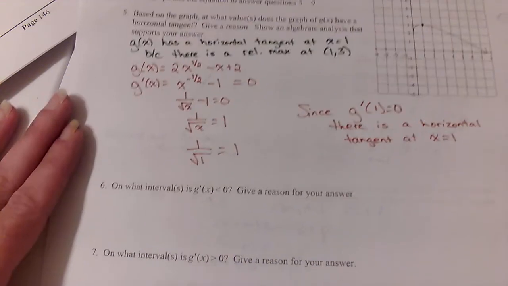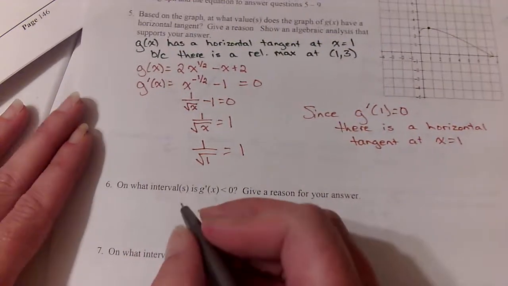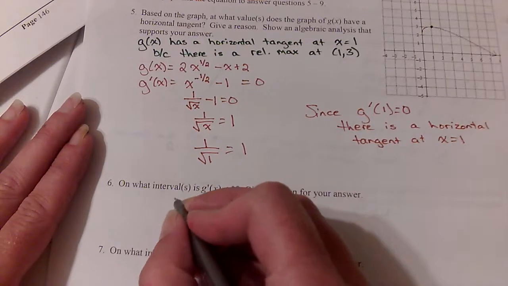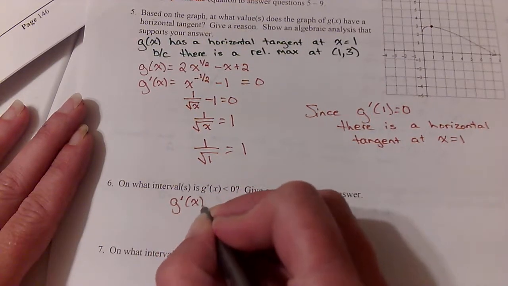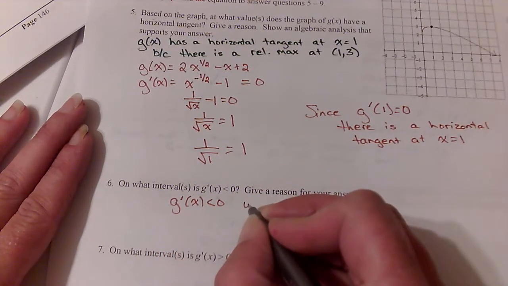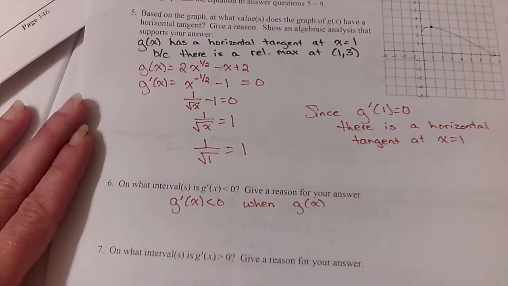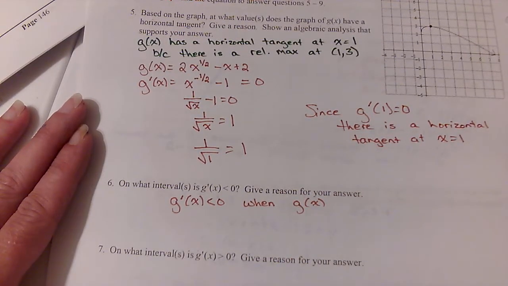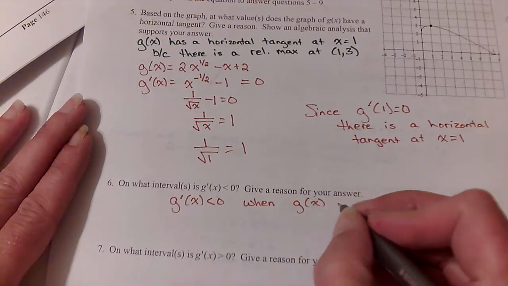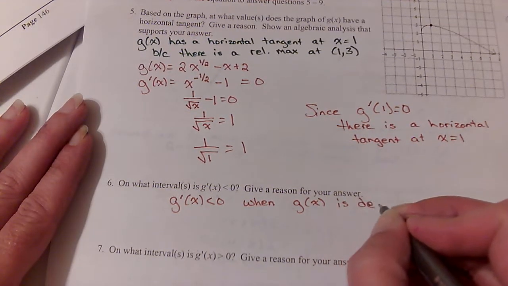Well, that would be when we're decreasing. So g prime of x is less than 0 when g of x is decreasing.